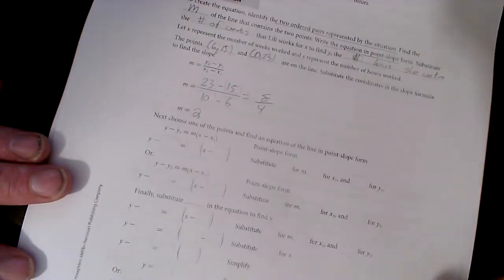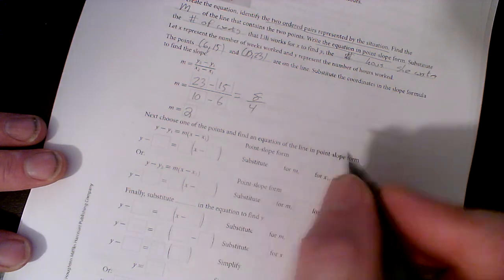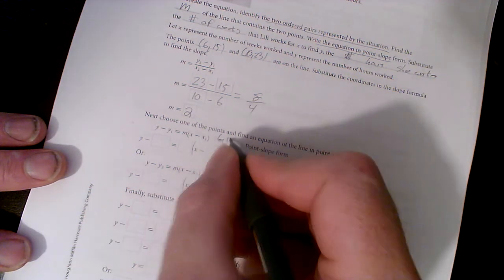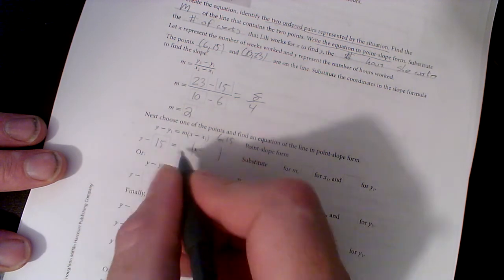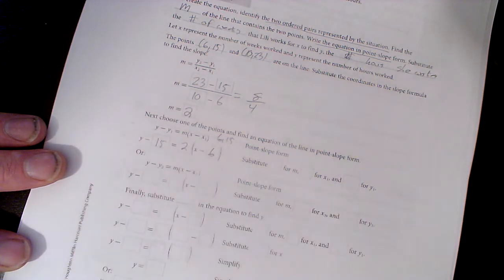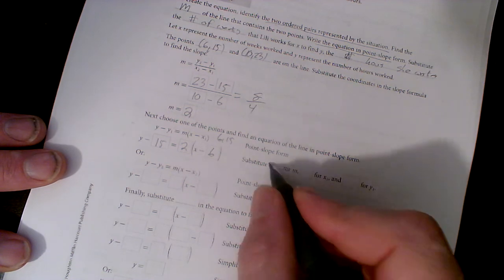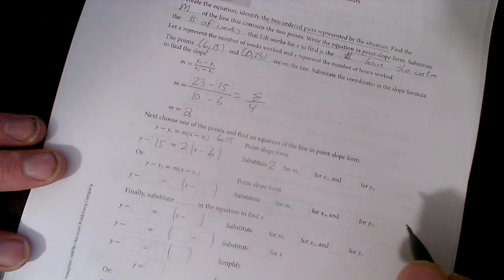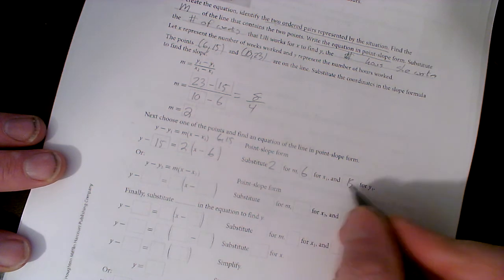We can already solve that, but let's go ahead and plug it in. Choose one. Well, let's choose one of the points. Let's choose the smaller one. Let's choose 6, 15. So we could say y minus 15 equals my slope 2 times x minus 6. So what do we do? We substituted 2 for m and 6 for x and 15 for y.